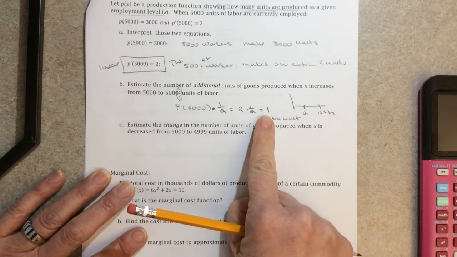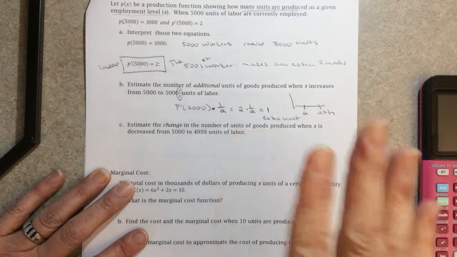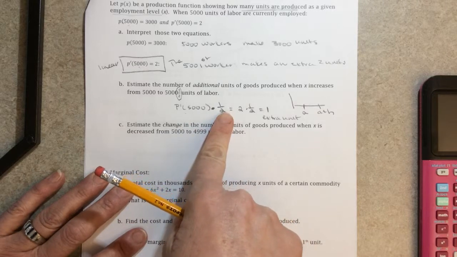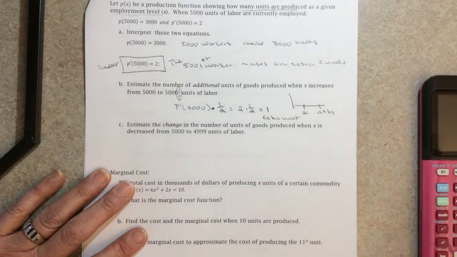And we can do this because we're on the tangent line where things are proportional. We're not on the curve, we're on the line. And anytime you're on a line, things are proportional. If one person gives you 2 more units, a half a person will give you 1 more unit.